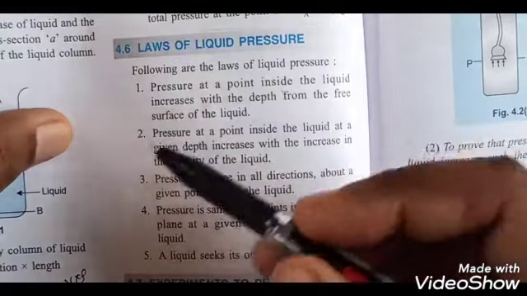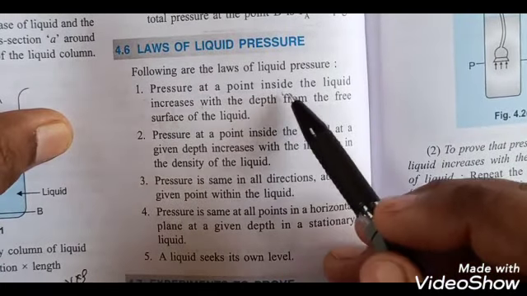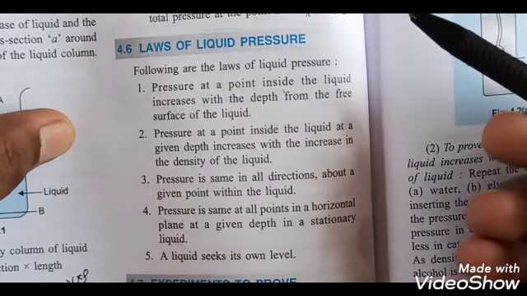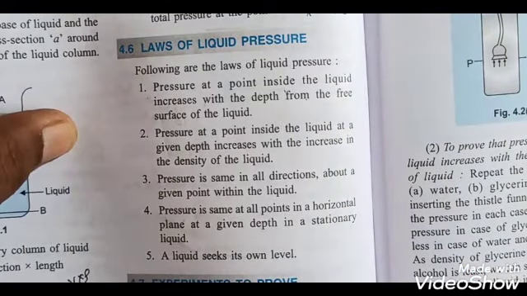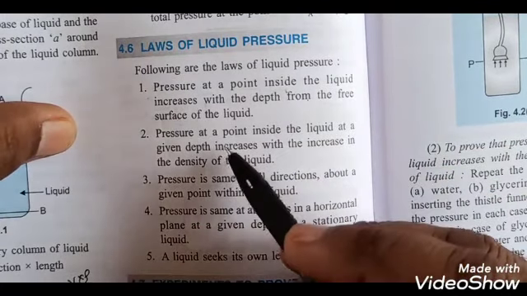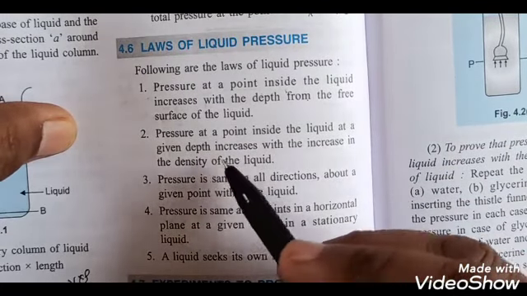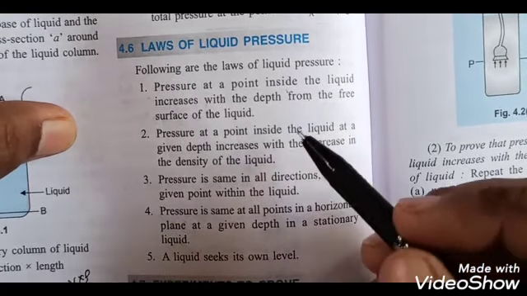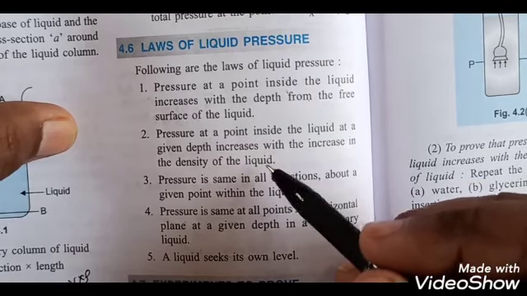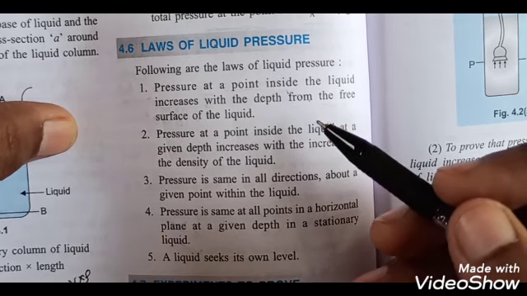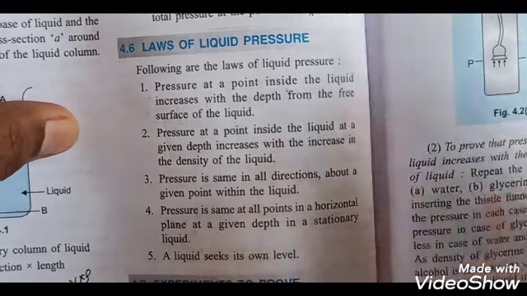First, almost the same, with a little change: pressure at a point inside the liquid increases with depth. Already we have done P is equal to h rho g. More h, more the depth, more is the pressure. Clear? So that is already done. Then second is pressure at a point inside a liquid at a given depth increases with increase in density of the liquid. This also we have done. P is equal to h rho g. Rho means density. More the density of the liquid, more is the pressure. So if in place of water you take mercury, mercury has more density. Therefore pressure exerted by mercury for the same depth will be more.